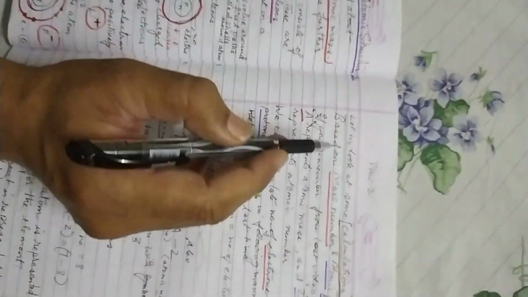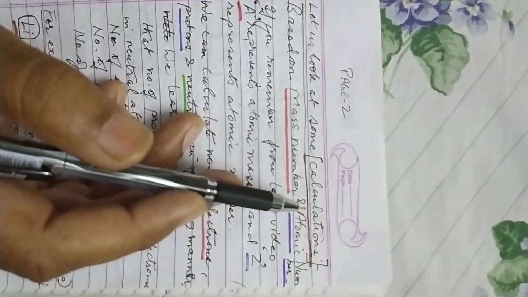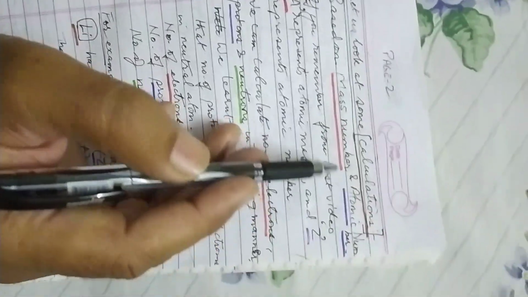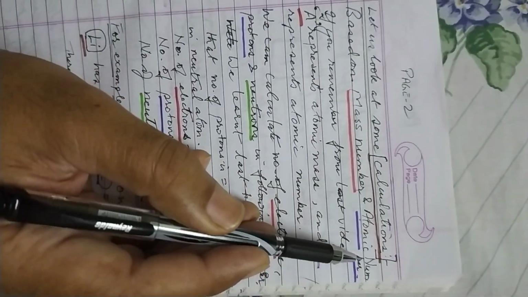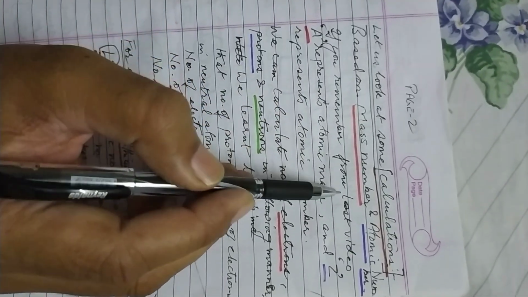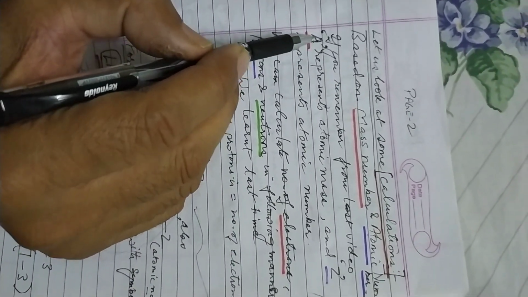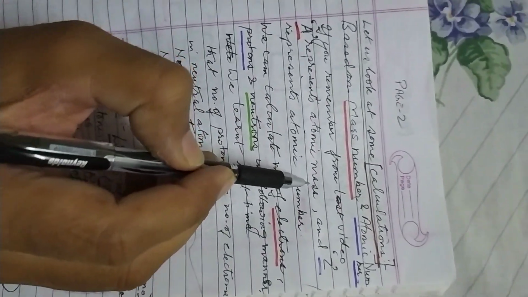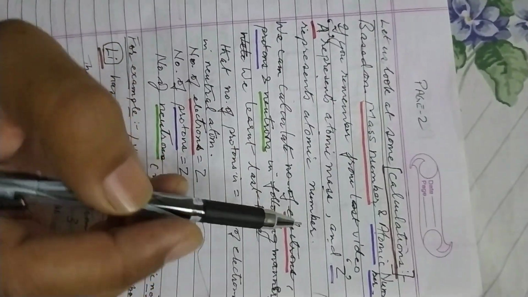Now let us look at some calculations of how we calculate the number of neutrons in any atom of an element. Based on mass number and atomic number, we can do certain calculations. If you remember from the last video, the letter A represents atomic mass and the letter Z represents atomic number.